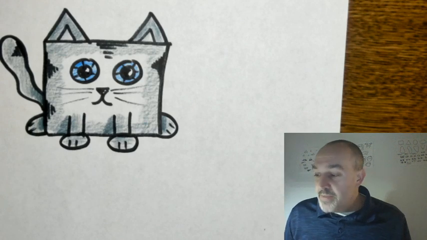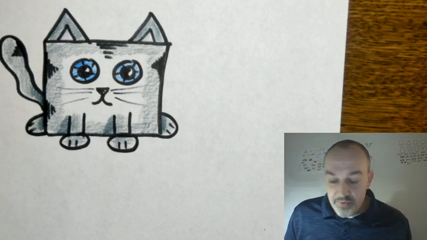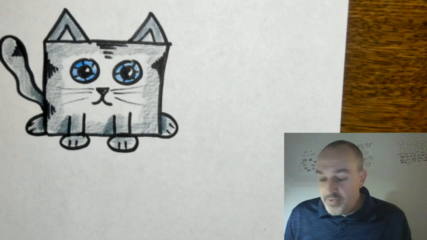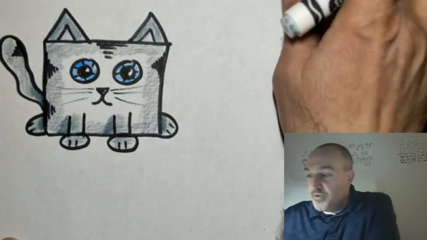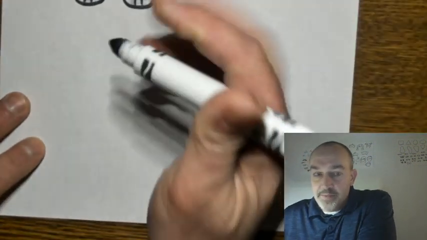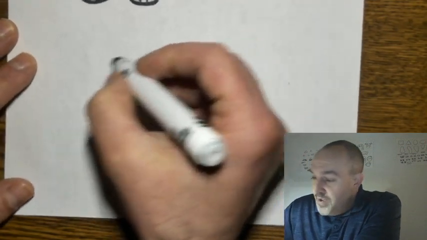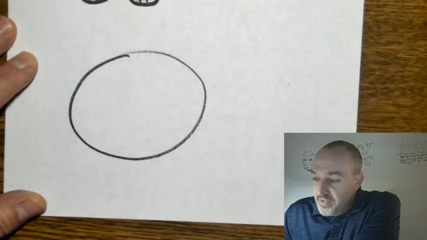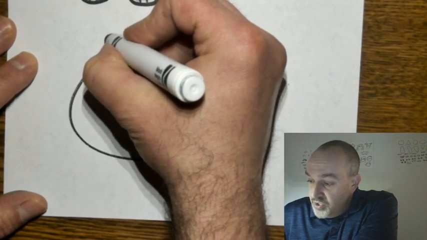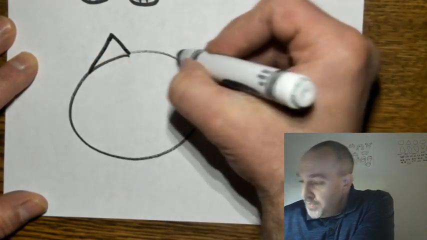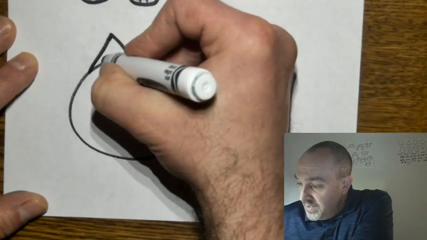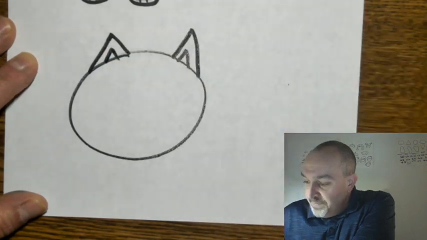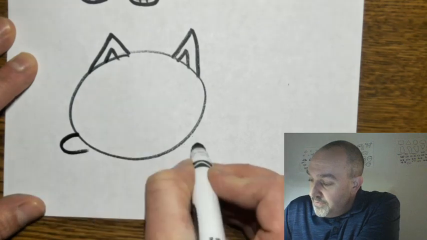Now we could draw the same cat just like this with a circle. We tried this before, and let's go ahead and do it again. Let's draw the cat with a circle this time. We'll move this up. We'll do the same picture. So start with a large circle, just like so. Triangles on top. Smaller triangle. The oval for the foot.